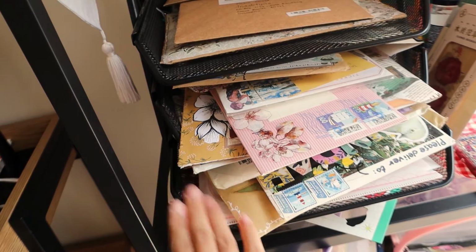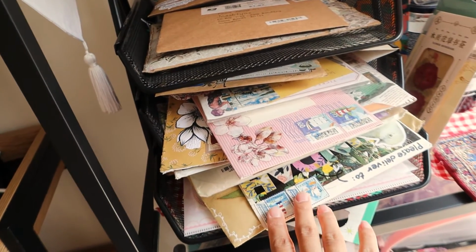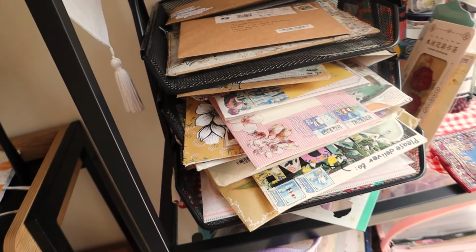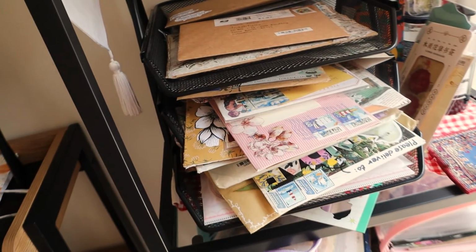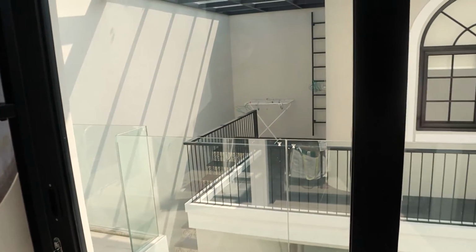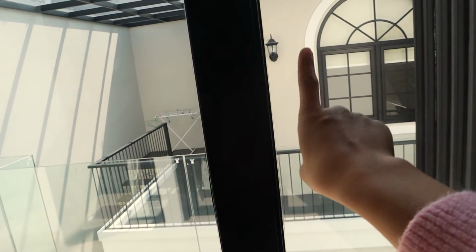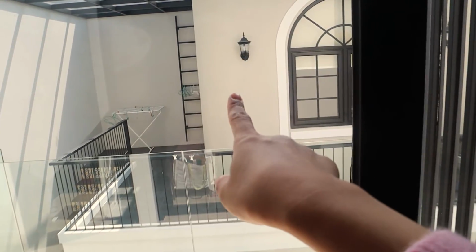So they are still here, but I don't know if you are aware, I shared a little bit about my new art studio or craft room. I will move there, so I will just show you a little bit. That's going to be my art studio, like a dedicated craft room and art studio.